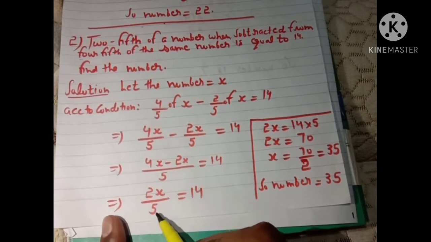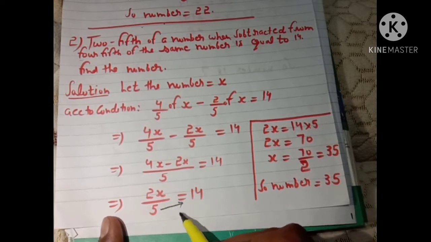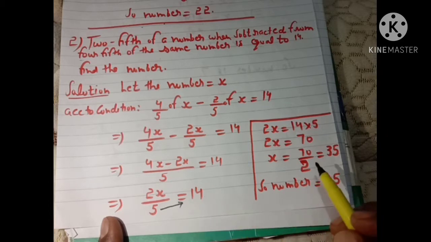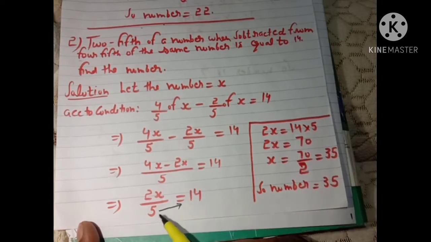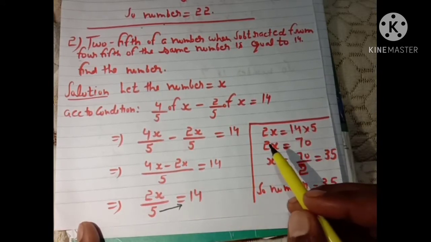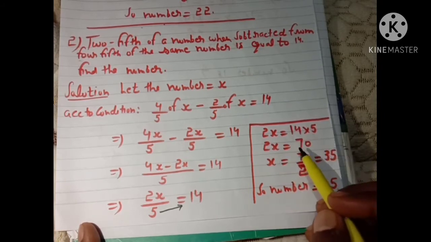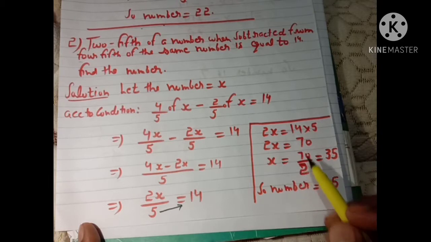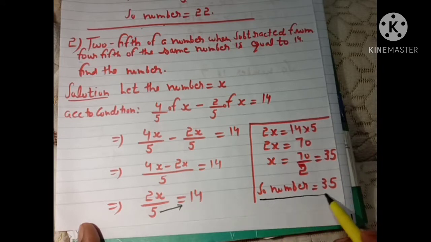So when we take this 5, which is in the denominator, to the right hand side, this time this 5 will be multiplied with this 14. So in the next step it will become 2x is equal to 14 multiplied by 5. The next step is 2x is equal to 14 into 5, which is 70. Now take this 2 in the denominator. After division, 70 divided by 2 will become 35. So in this case the solution is 35.